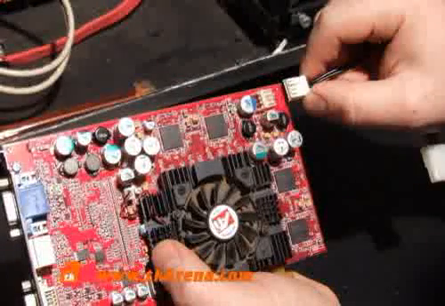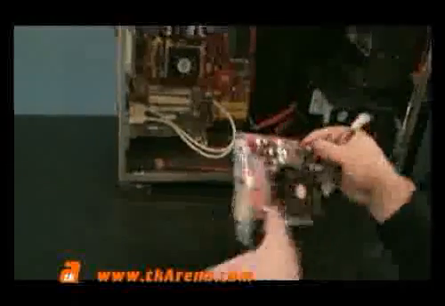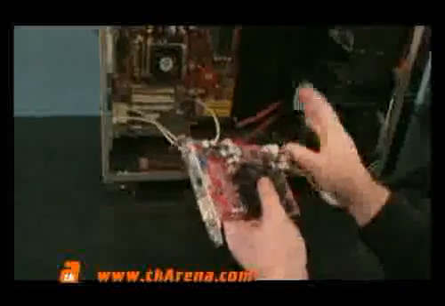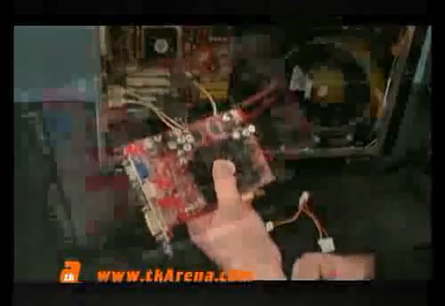Now, when you take it off, you'll also notice there's a power connector sitting off the back here. I've already unplugged that, but some of these power connectors, especially on newer graphics cards, PCI Express graphics cards, connect directly to the power supply. So you just unplug the back power like that.